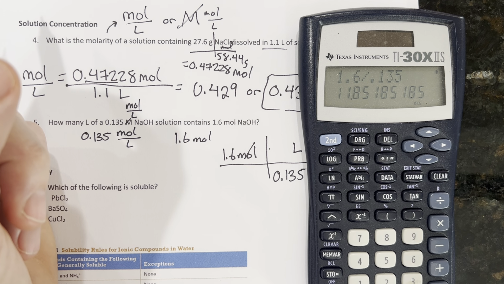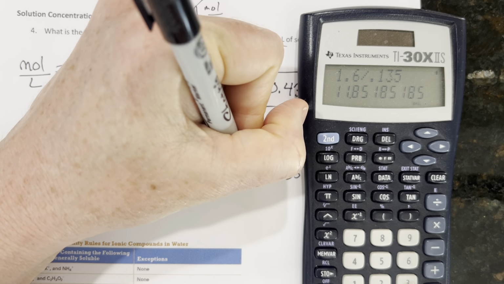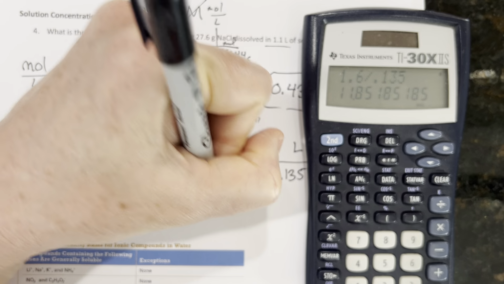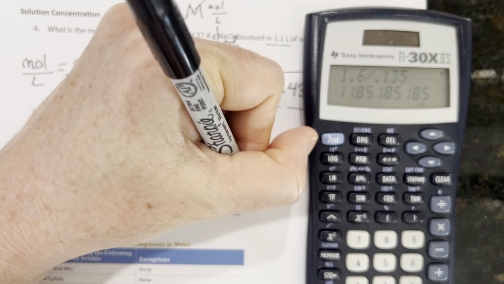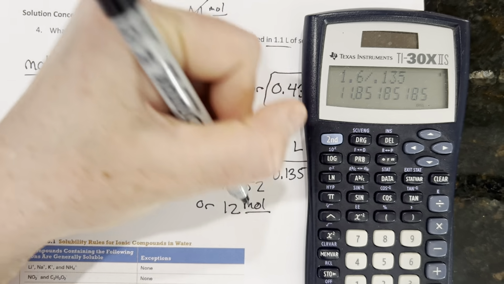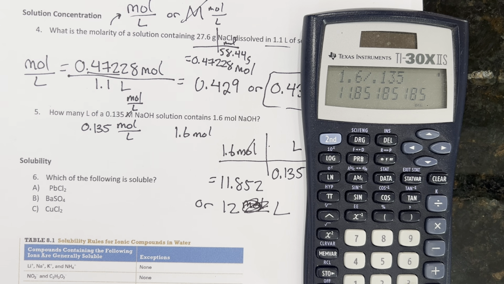All right, perfect. And I get an answer of 11.852, or with 2 sig figs, 12 liters. So hopefully this actually makes sense. I probably should have spent some time making sure that you understood this.